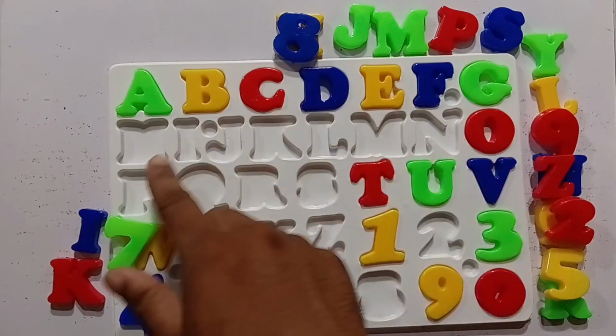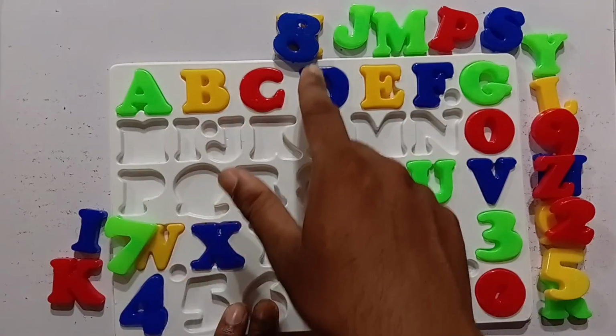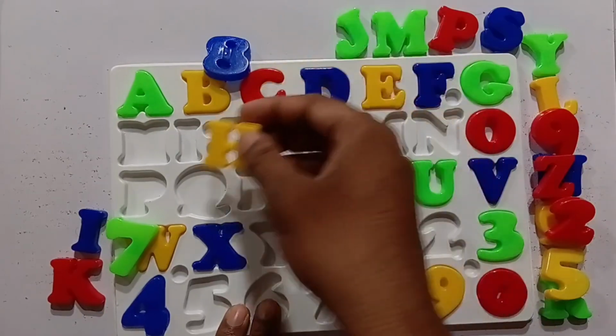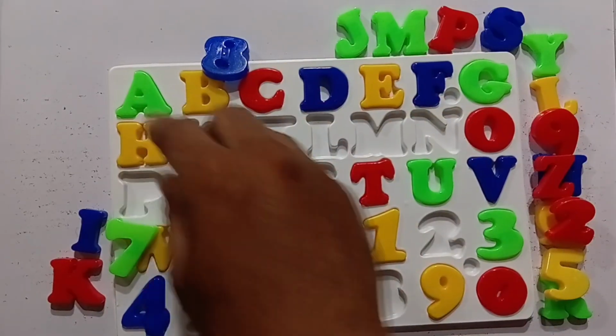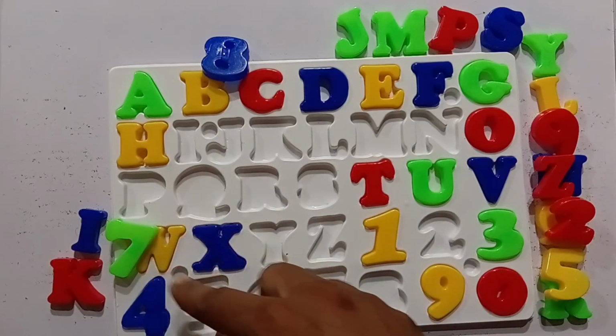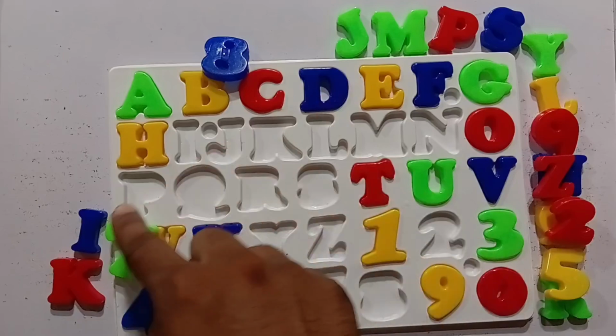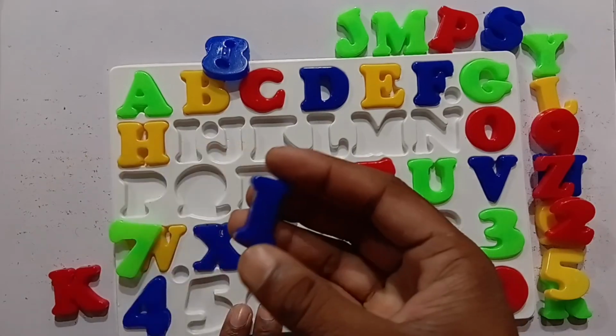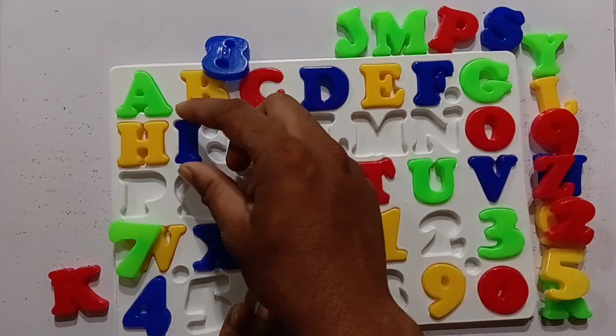This is H. Where is H? This is H. H is in yellow color. Now find the I. Where is I? Can you see I here, kids? Yes, this is I. I is in blue color.